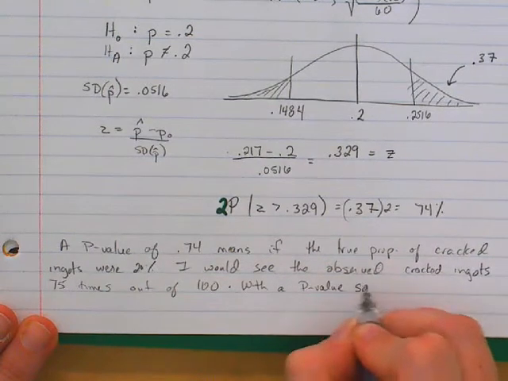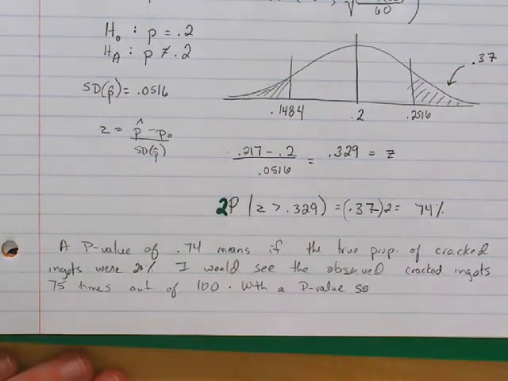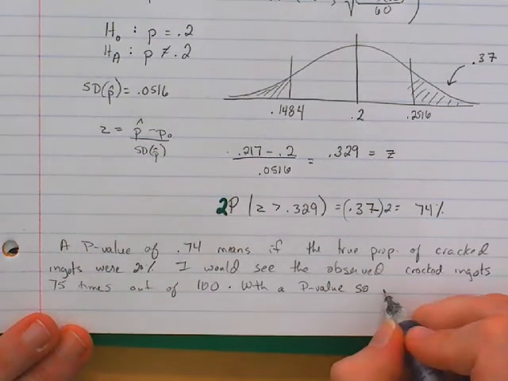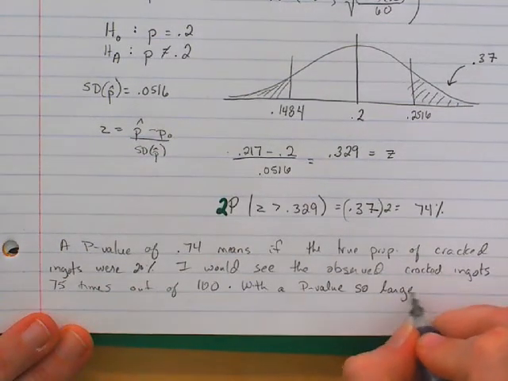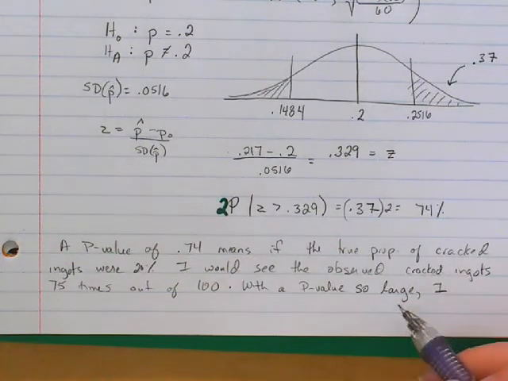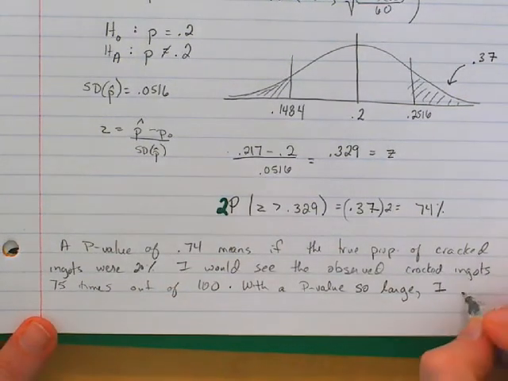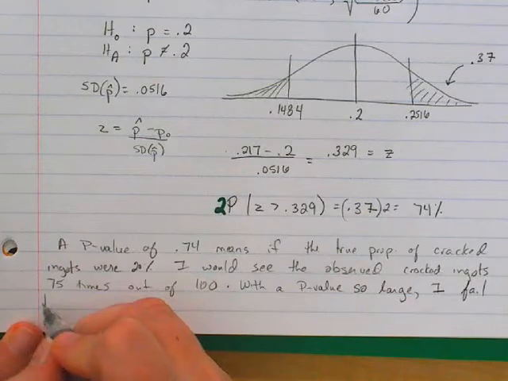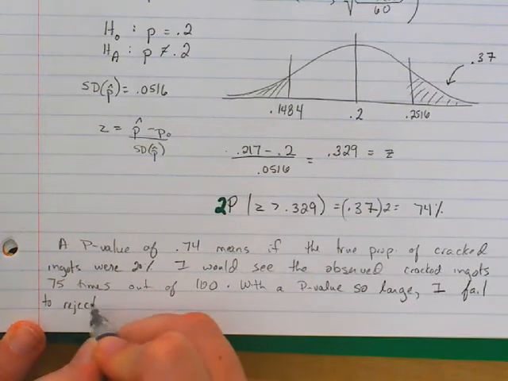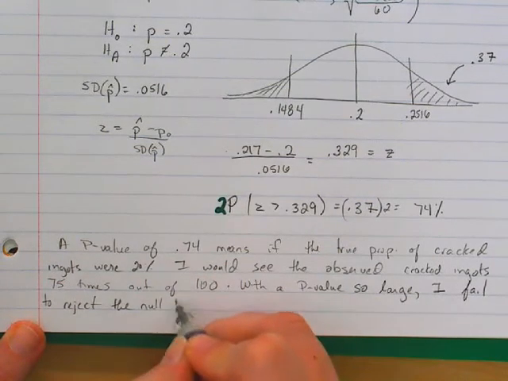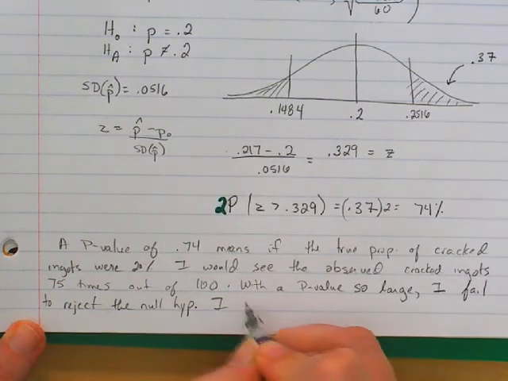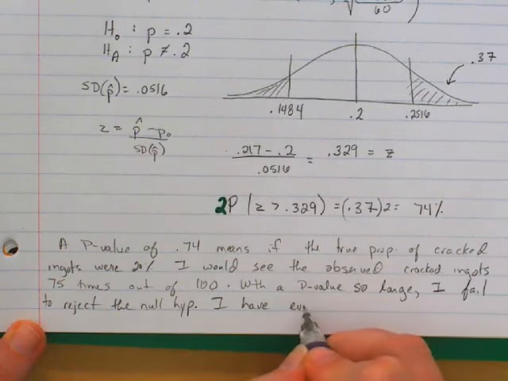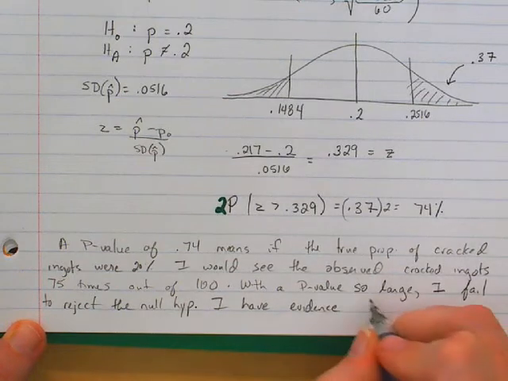With a p-value, now we got to get to this, large or small. What do you think 74% is? I'm glad you said large. So large, small goes with reject. That means large goes with I fail to reject the null hypothesis. I have evidence.